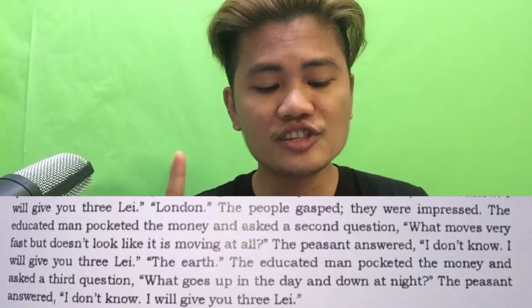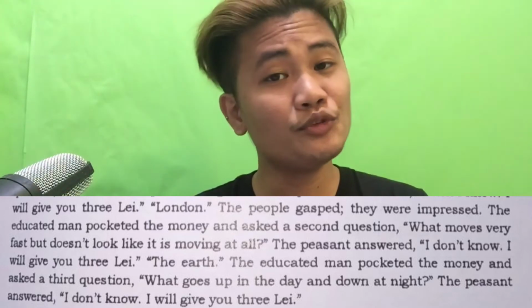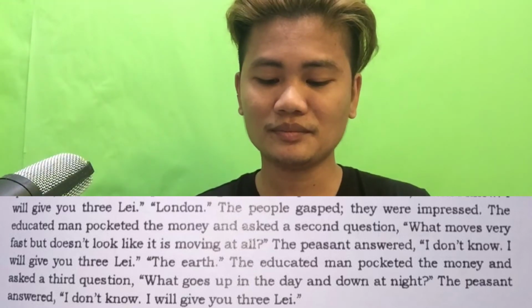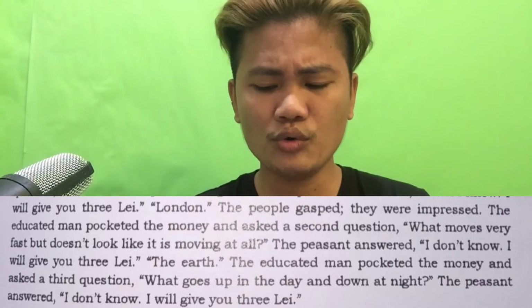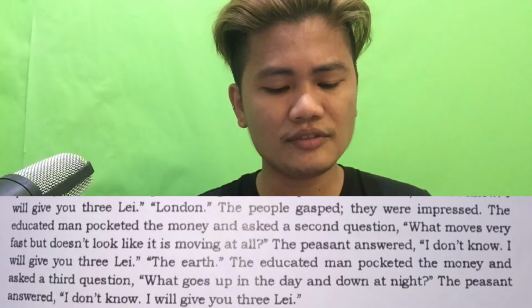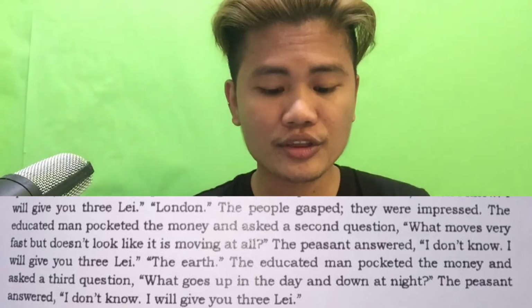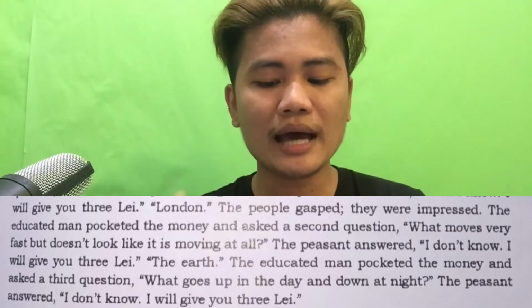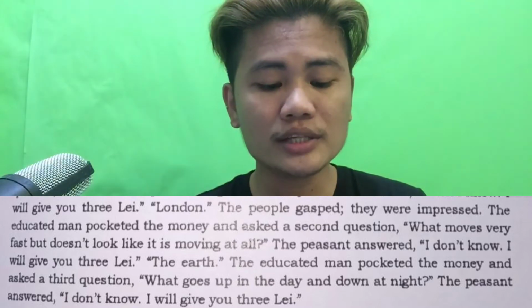"What moves very fast but doesn't look like it is moving at all?" The peasant answered, "I don't know. I will give you 3 lei." "The earth." The educated man pocketed the money and asked the third question.